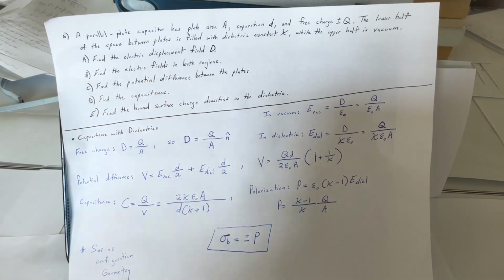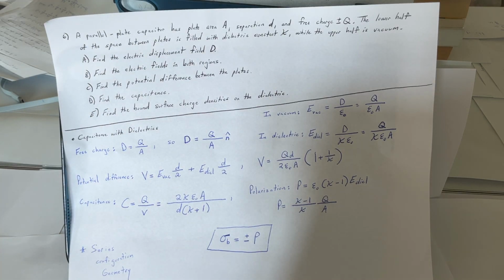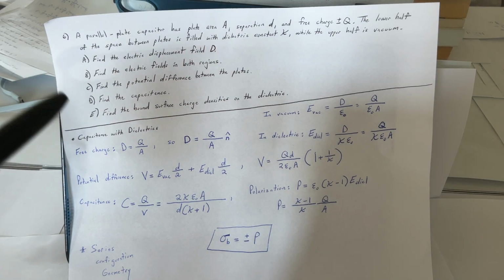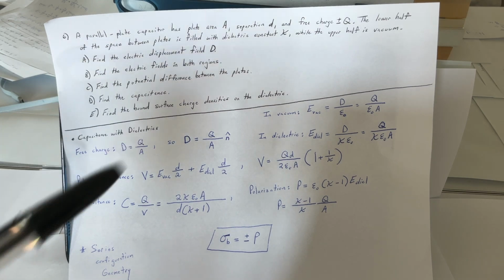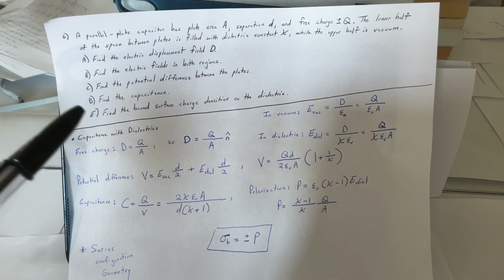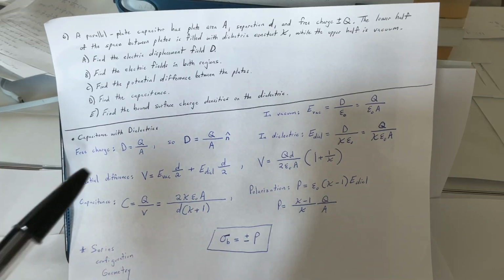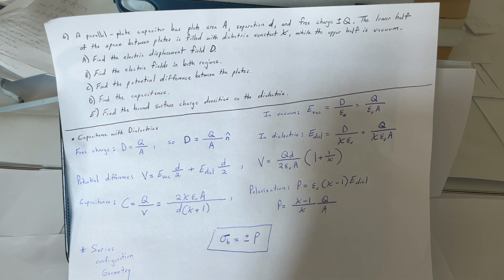Okay, so for number 6, let's see what we have here. A parallel plate capacitor has plate area A, separation d, and free charge plus or minus Q. The lower half of the space between the plates is filled with dielectric constant kappa, while the upper half is vacuum. Okay, A through E, respectively: find the electric displacement field D, find the electric fields in both regions, find the potential difference between the plates, find the capacitance, and find the bound surface charge densities in the dielectric. Okay, so this is a capacitance with dielectrics problem.